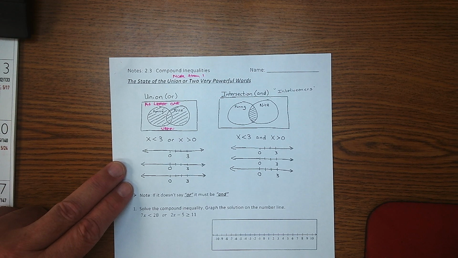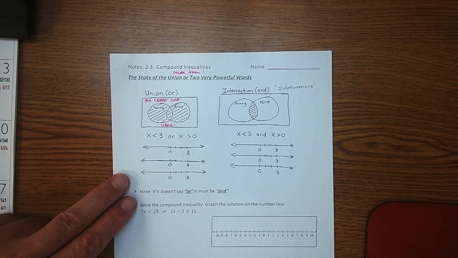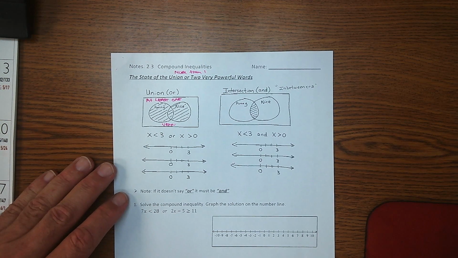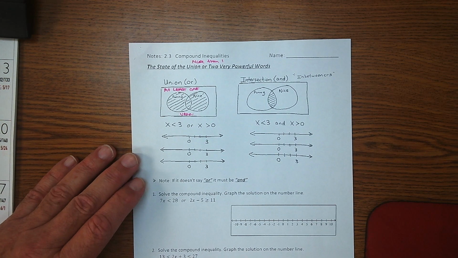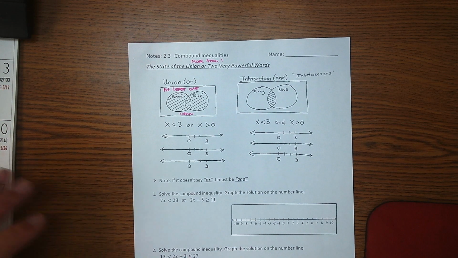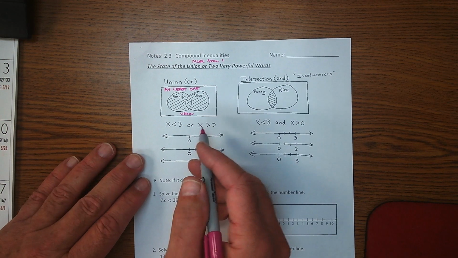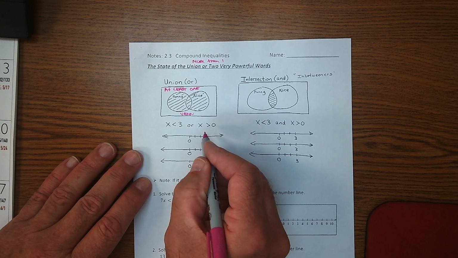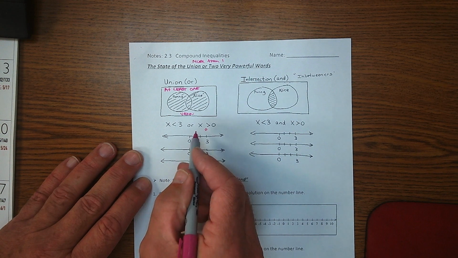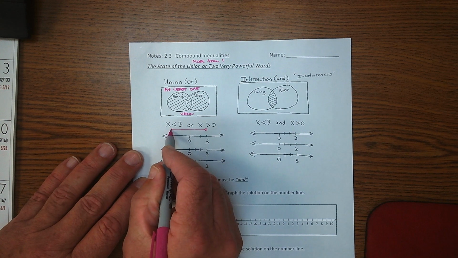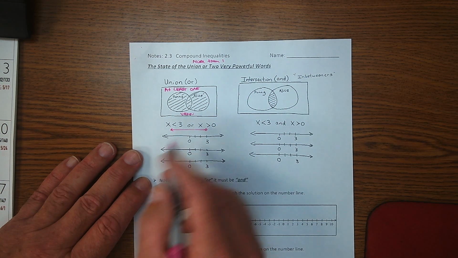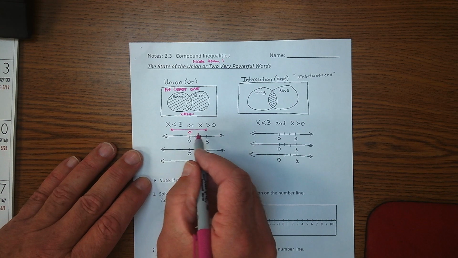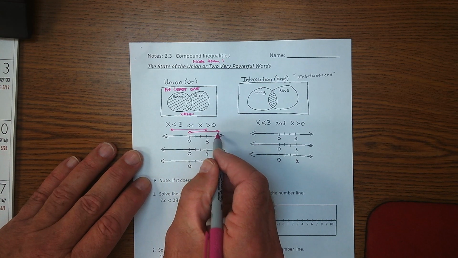So in graphing, we have to pay attention to what's going on in these graphs. We're going to look at these graphs only right here, and we're going to write some more stuff here, so be ready to write. The first one says I want to be less than 3, which means I'm going to start over here with an open circle and go this way. Or I want to be greater than 0, which means we start at 0 right here with an open circle and go this way.